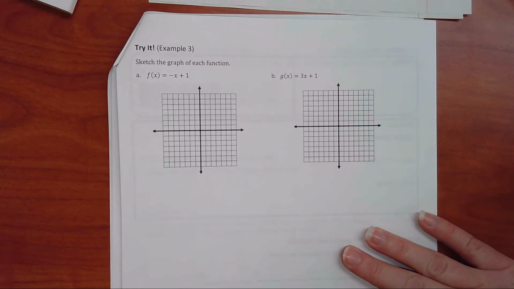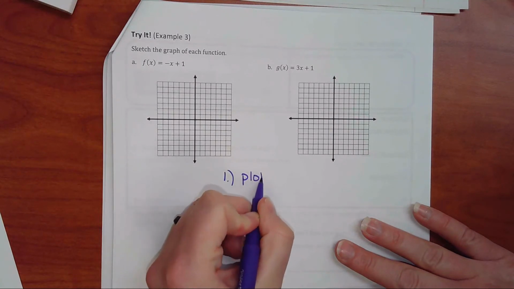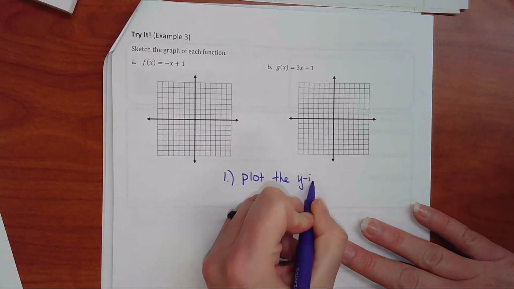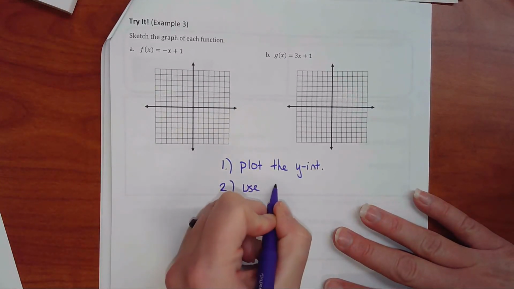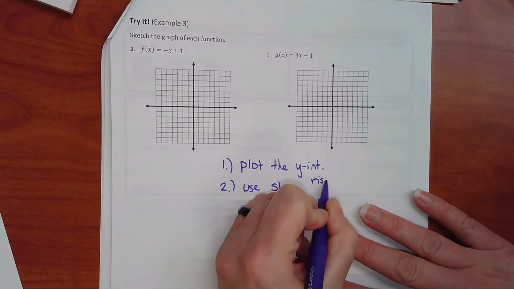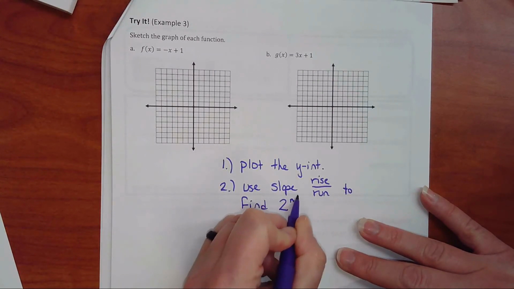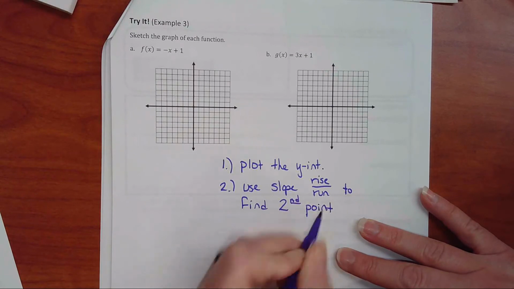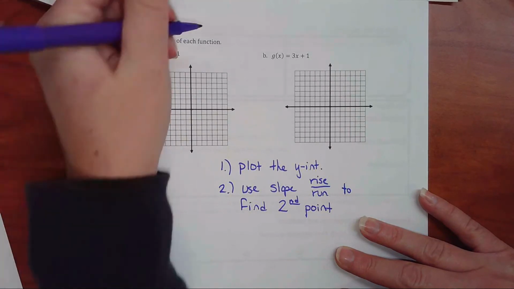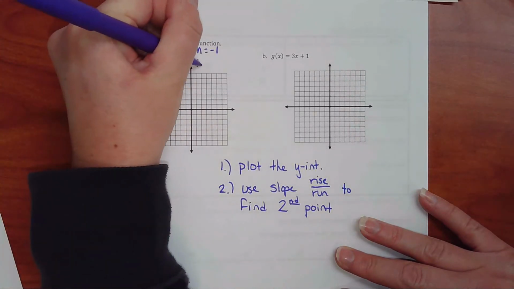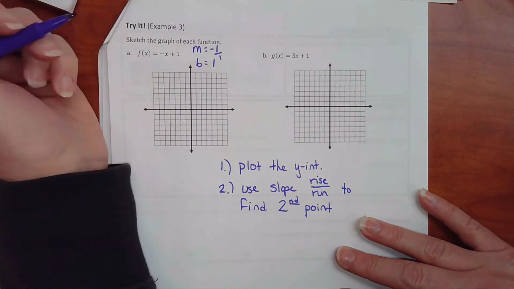So when you are graphing in slope-intercept form, just as a reminder, you first plot the y-intercept. After you plot your y-intercept, then you use your slope to do rise over run to find the second point. So that's what we're going to do for each one of these graphs. So the first function, I have a slope of -1 and a y-intercept of 1. Now slope, remember, you're going to want to write that as a fraction. So if you have a -1, it's like a -1 over 1.